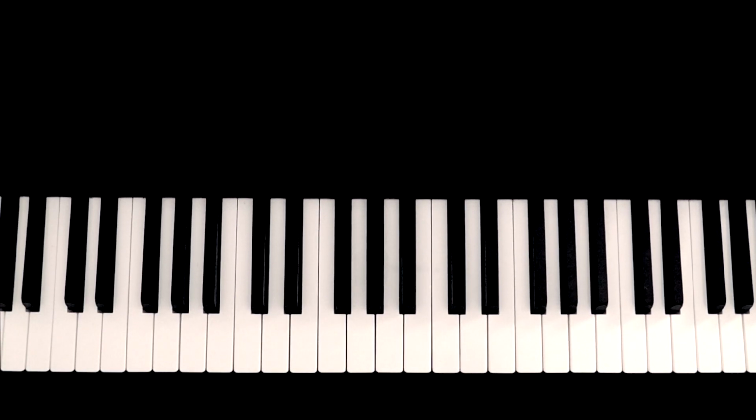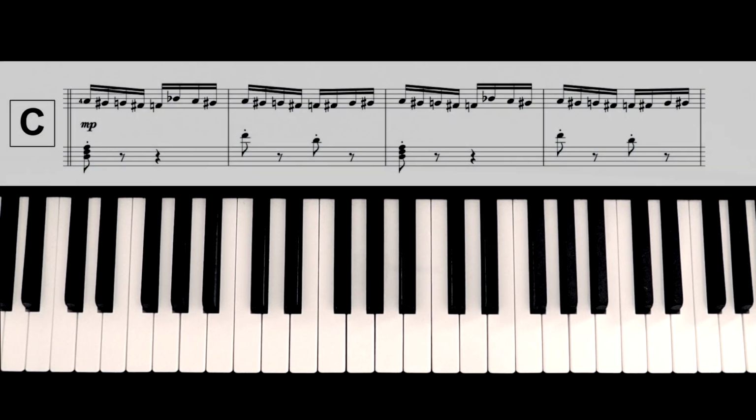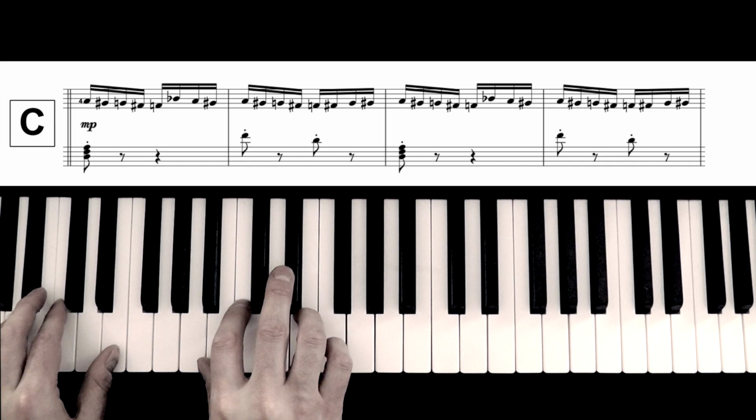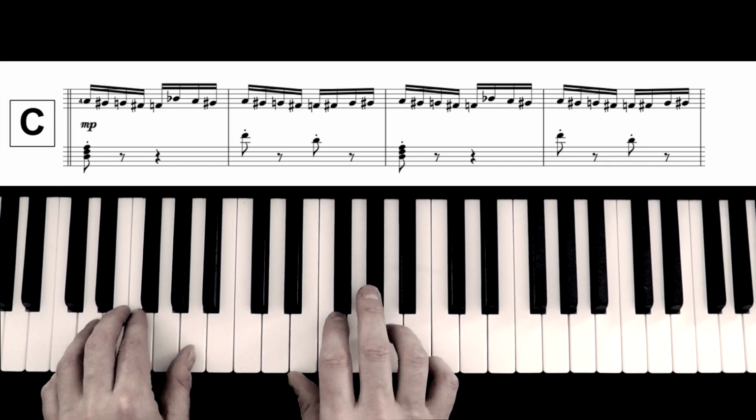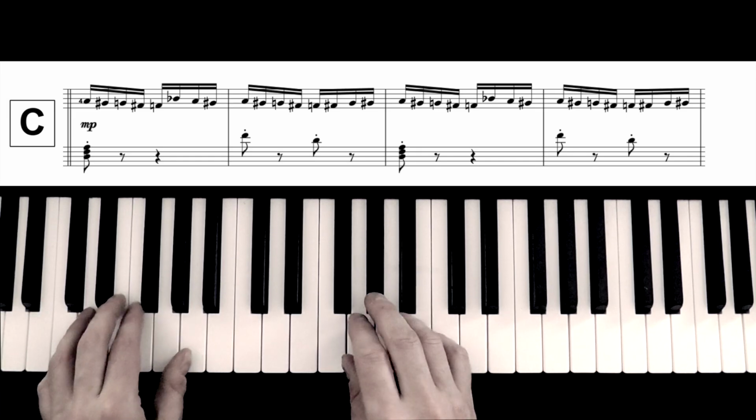And then it takes us into the C section. Now, when you get to the C section, the good news is that there's a very strong relationship between the B section that you've just played and the C section. So the B section was down here. If you shift everything up here, it's exactly the same. So if you listen to it, it sounds the same.